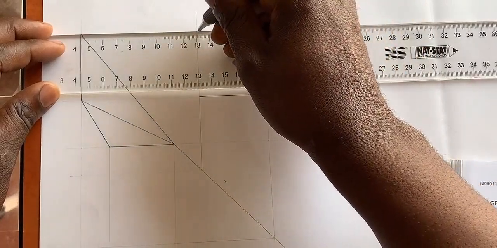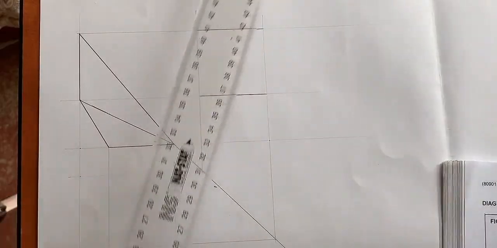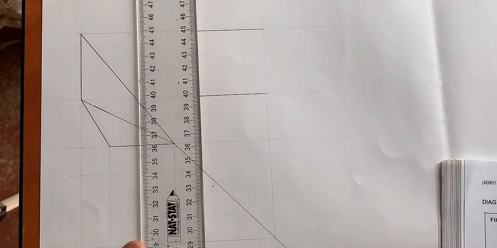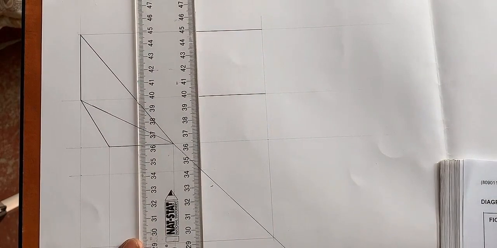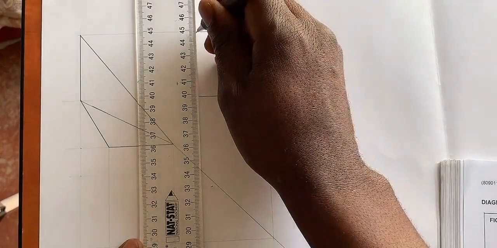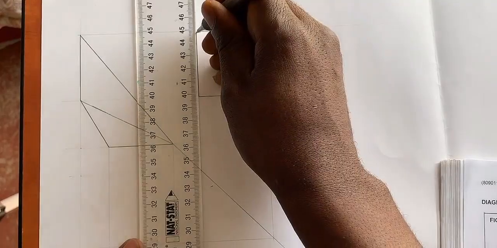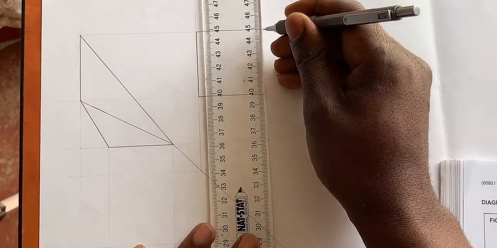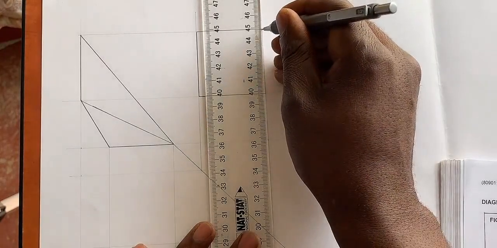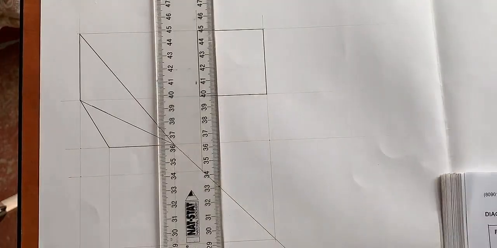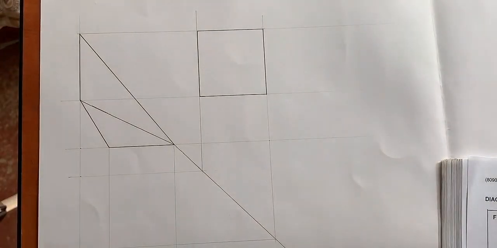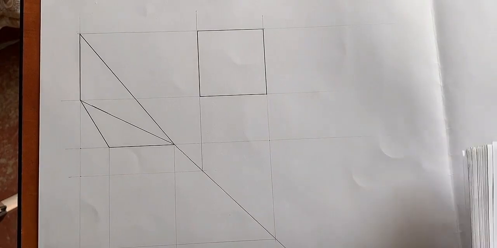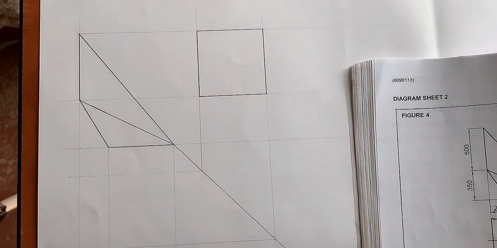Have it solid right here. Solid right there. Okay, that's it. And then from there, I can now come and be like, okay, what is the bottom part of it? The bottom part of it is 300. So 300 divided by 10 is 30.